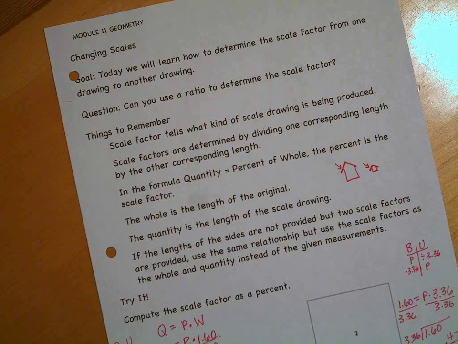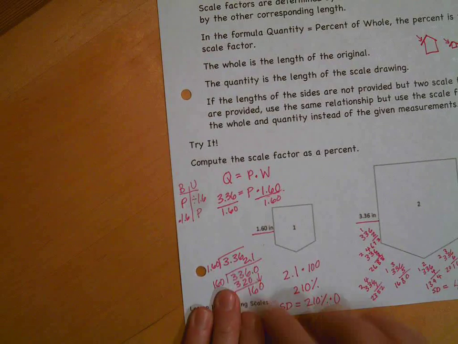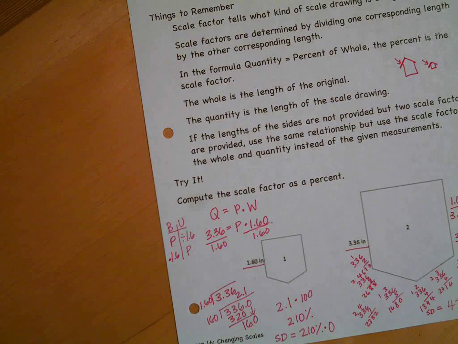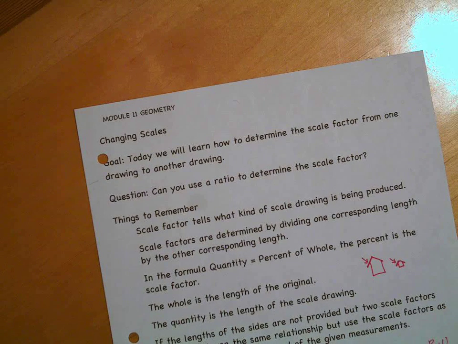So in this case, we would take 1 60/100 and divide it by 3 36/100, which is what we did right here. If you do it the other way, you're taking 3 36/100 and dividing it by 1 60/100, which is what we did right here.